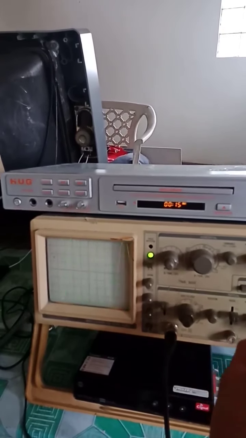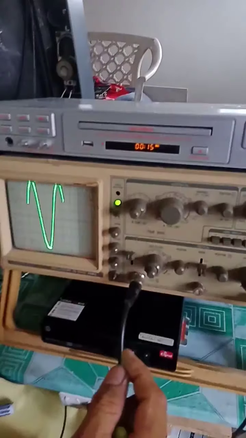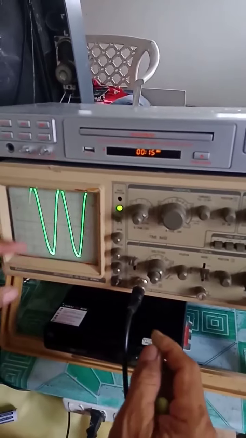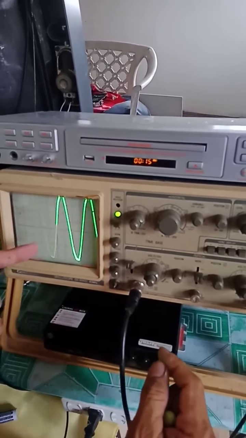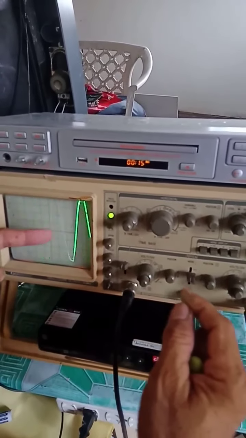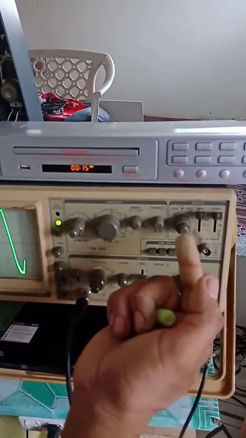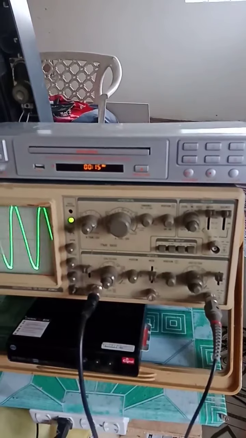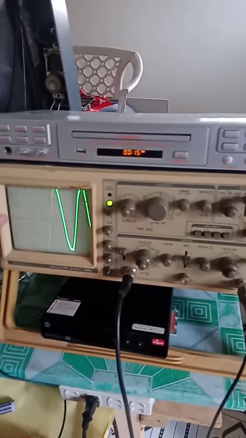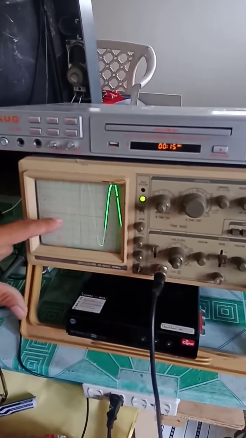Very hard to count. Okay, guys. The waveform now is held constant, just like this, when we set it to level hold control. So we can now count the number of divisions on its horizontal axis.